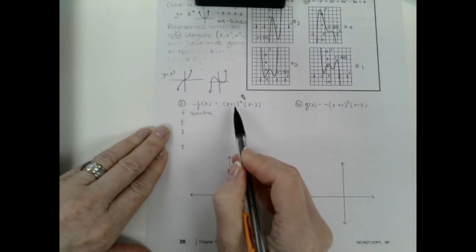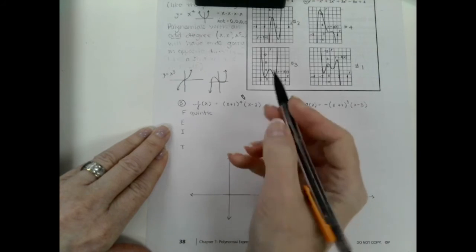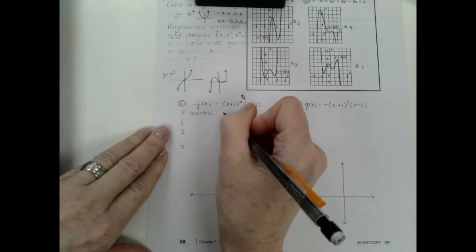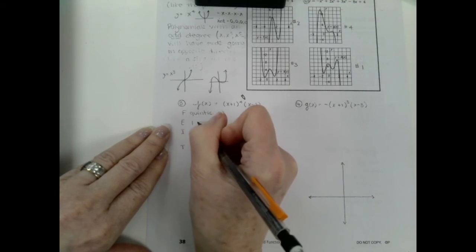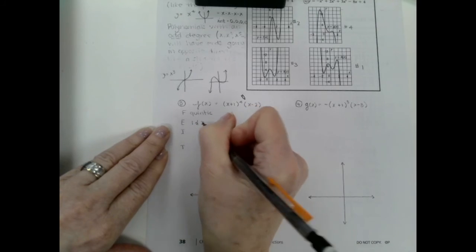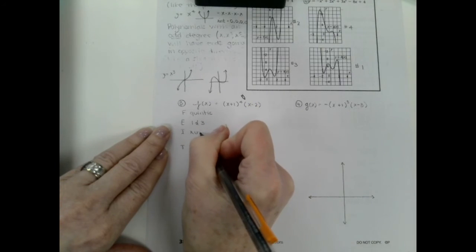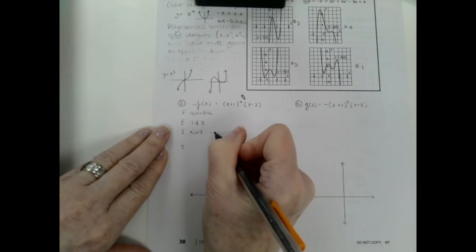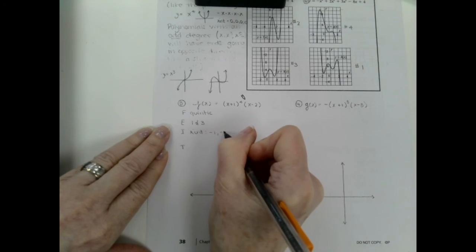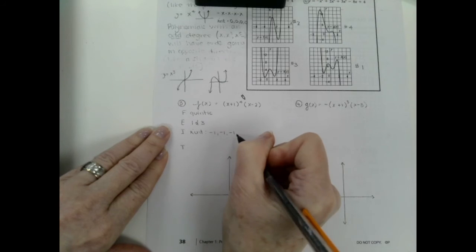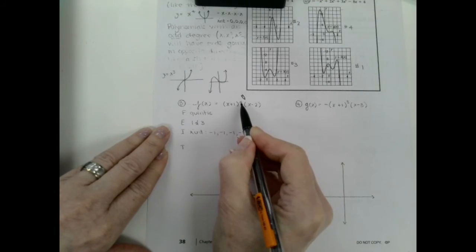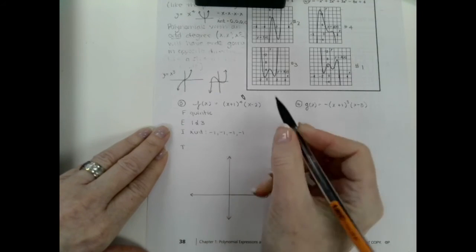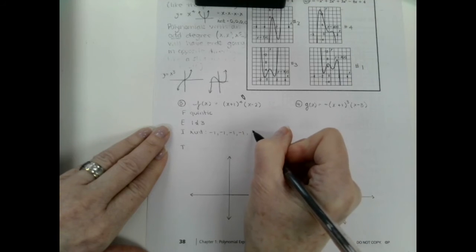And it's right side up, so our ends will be like our regular cubic function. Ends in quadrants 1 and 3. X-intercepts are easy. This will have an x-intercept of -1 4 times, or -1 with a multiplicity of 4 because it's a to the 4. And we would have x equals 2.